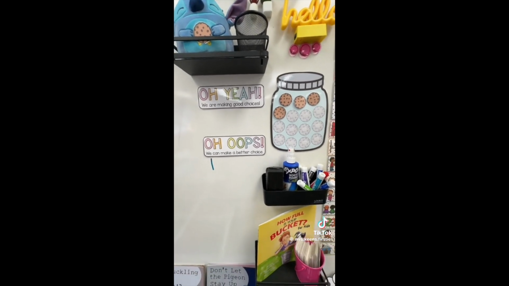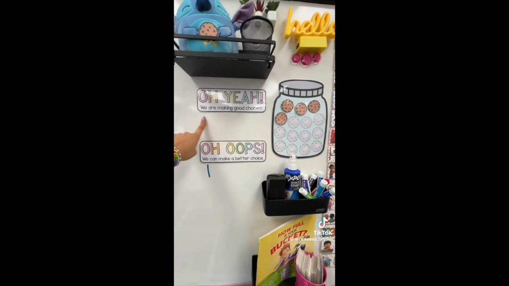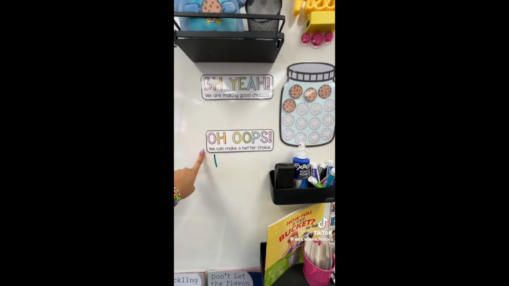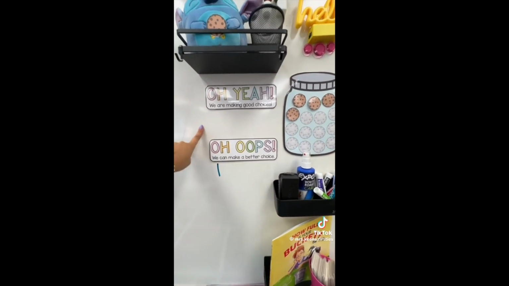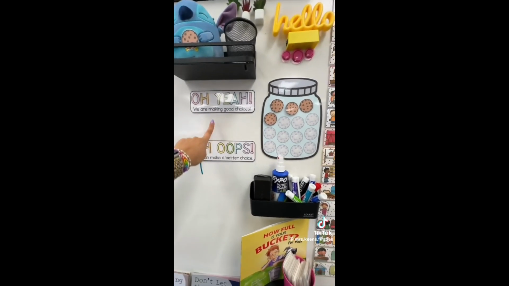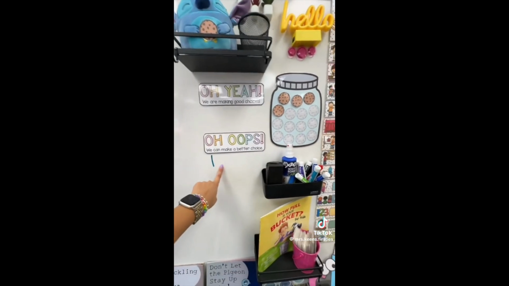Collectively as a class, when they are all making a great choice, doing something that I've asked them to do, we'll get a tally mark. If they are doing something as a class that they should not be doing, they will get an oh oops. Whichever one has more tally marks at the end of the day determines whether or not they get a cookie. If they have more oh yeahs, they will get a cookie. If they have more oh oops, they do not get a cookie. We have actually worked together as a class to pick a reward for when their cookie jar is full.